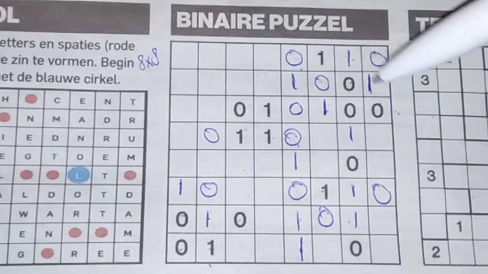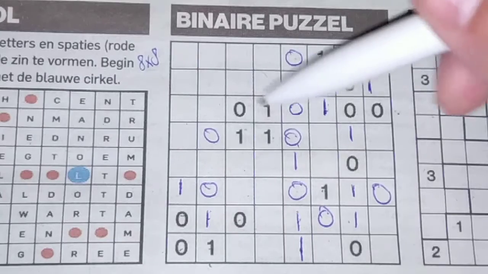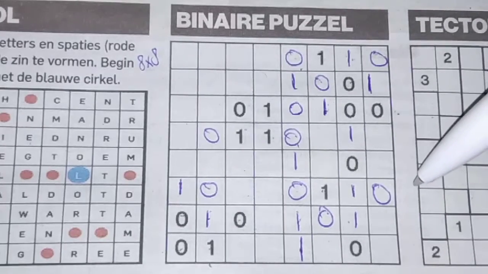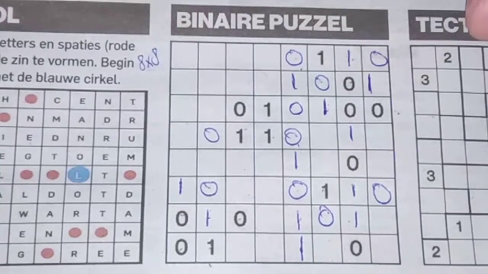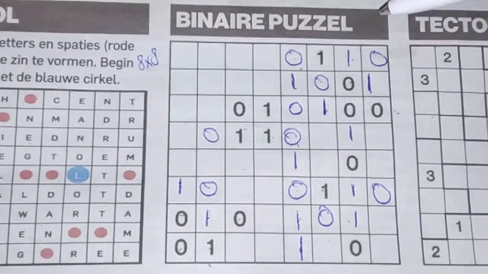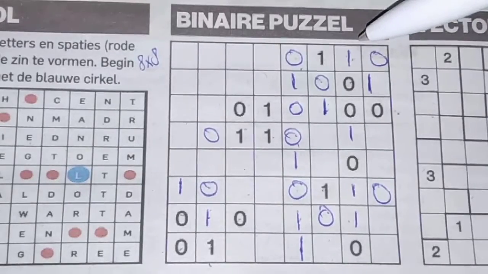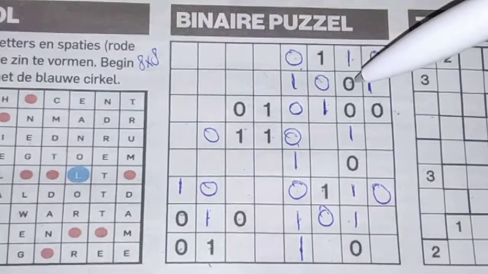We have here, I need to compare, I think. Let me see.